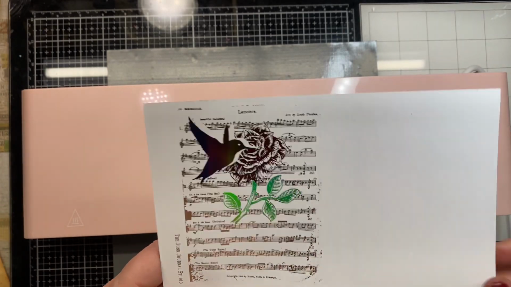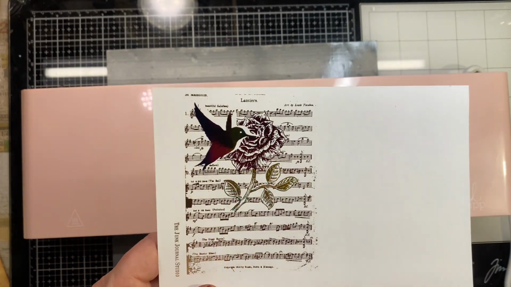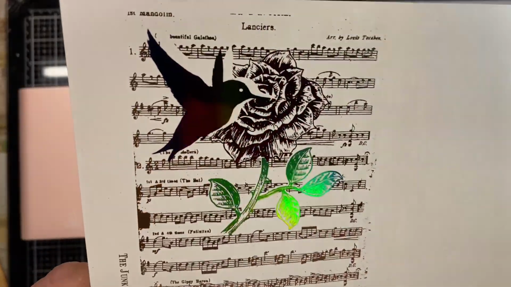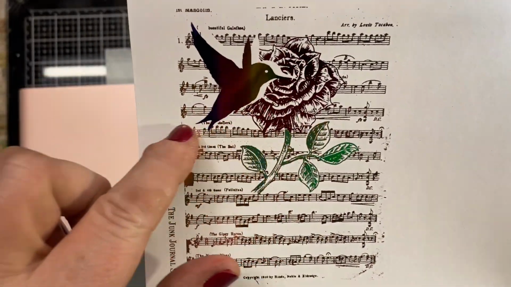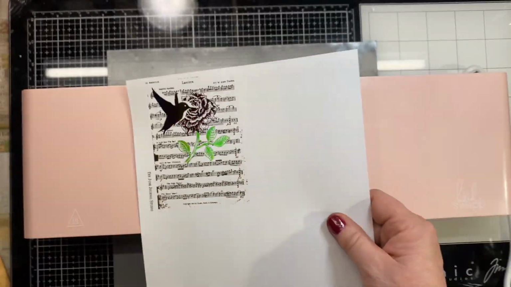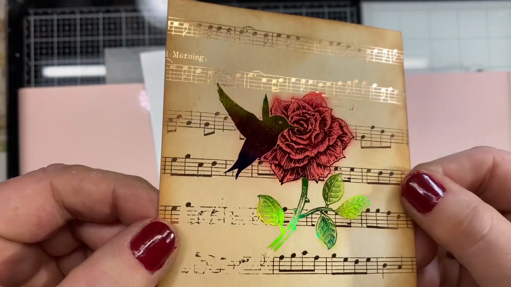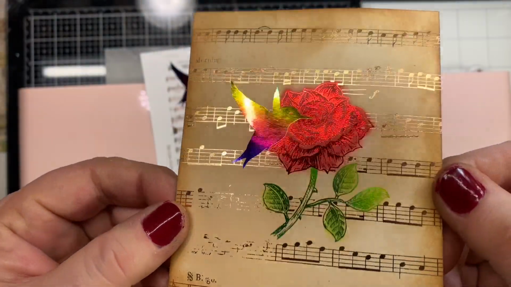So I've got 4 layers of foil, 4 different colors of foil on one image. I can turn my big light on now that my Mink's off, so you can see all the colors. And actually that white shadow would be okay. Here's one that I did yesterday, and I colored it.